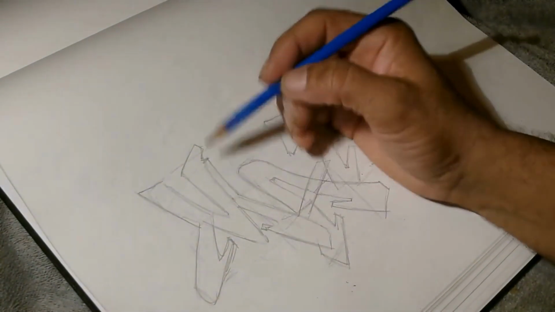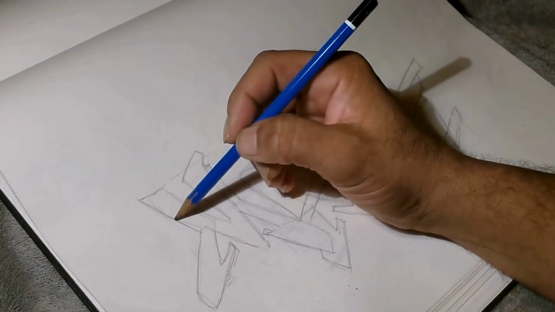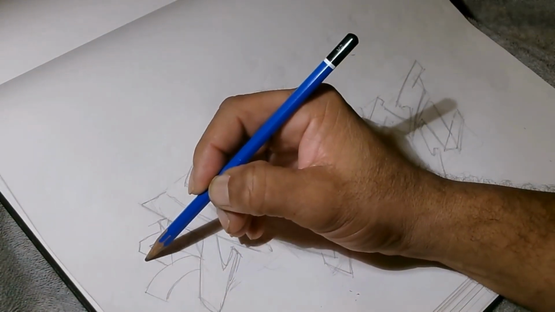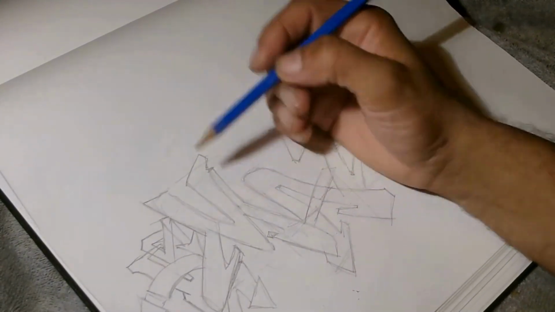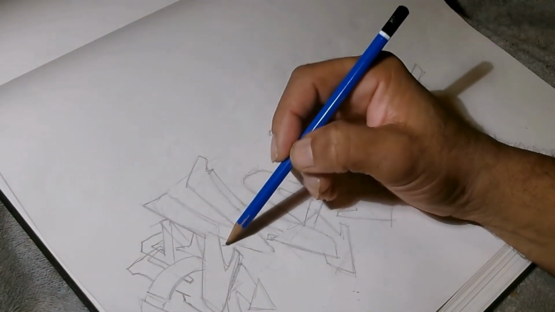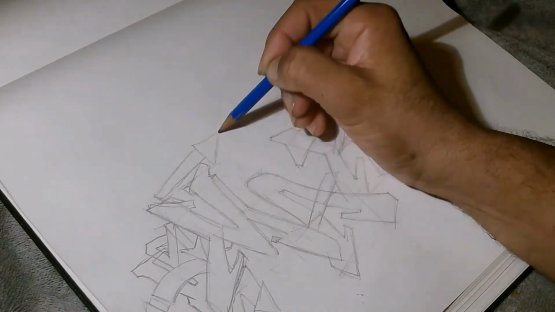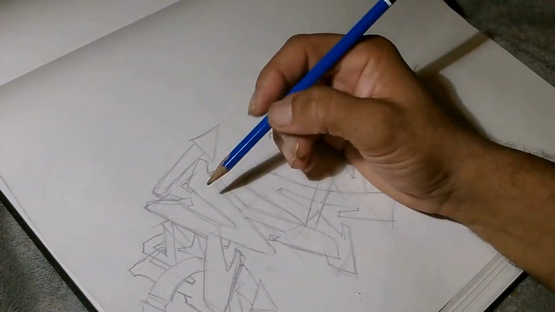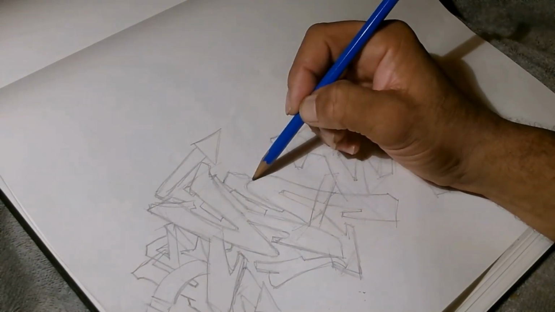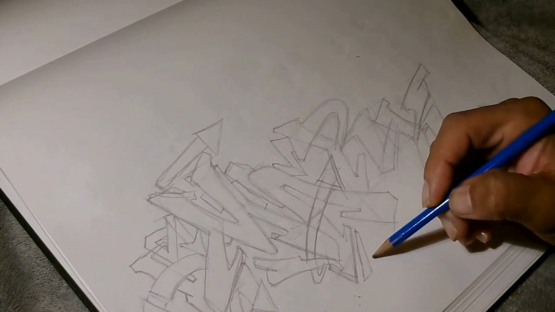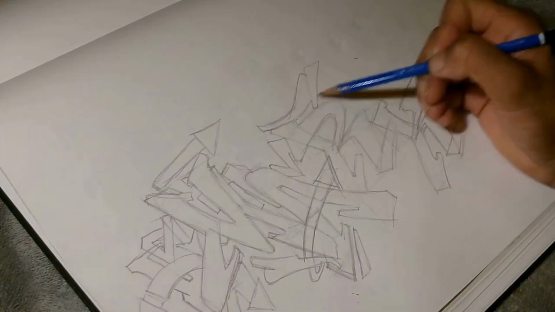Stage 2. In stage 2 I start pushing the piece, adding extensions, arrows, and little bits and pieces. I add arrows and extensions mainly around the M and the K to keep the name balanced. Even though the letters already have that zigzag up and down flow, I still add extensions at the top and the bottom to give it more energy.